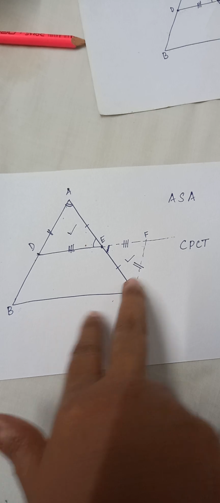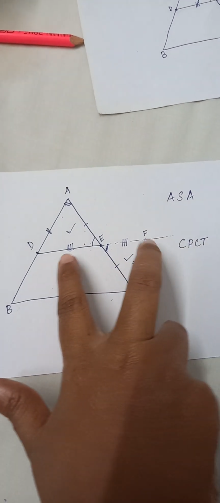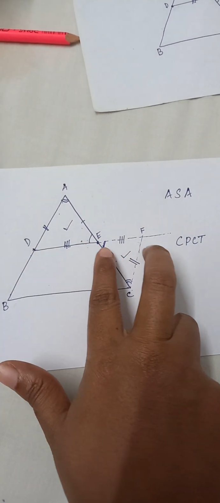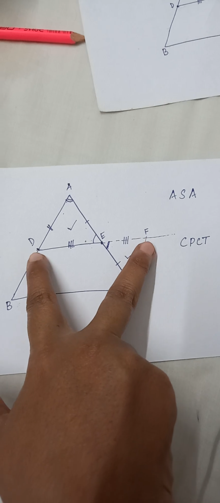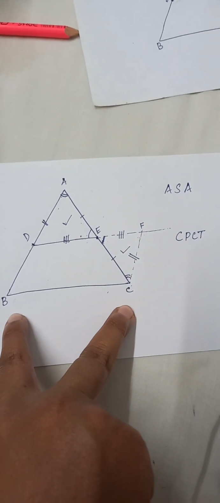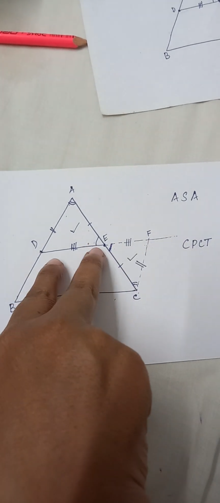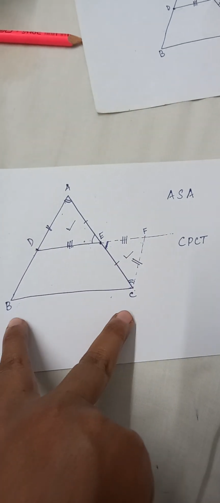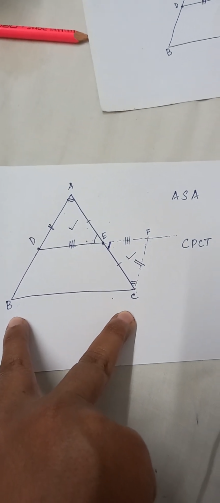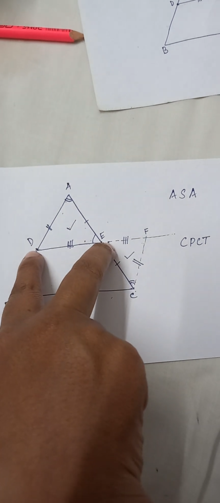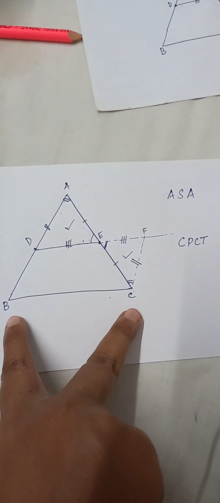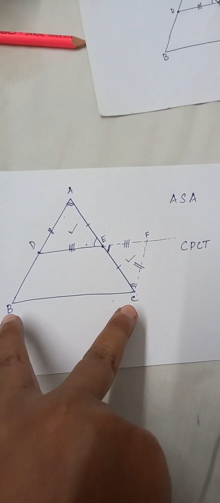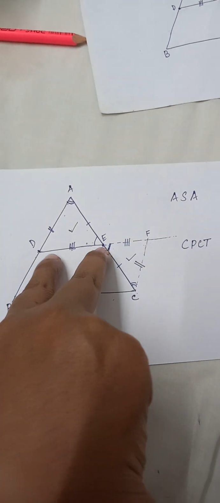Also, DE is equal to EF and DF is equal to BC. Clear? So what can we conclude? DE will be half that of BC, or BC is twice that of DE.